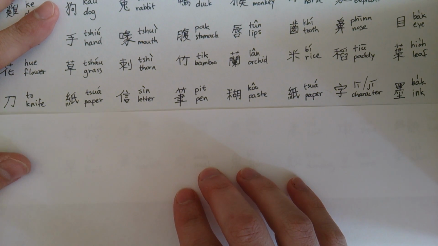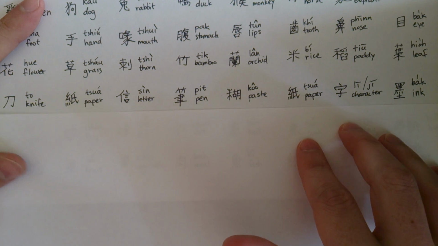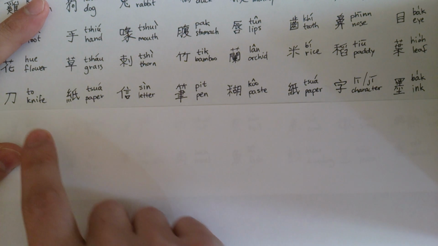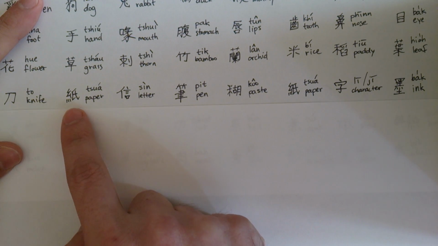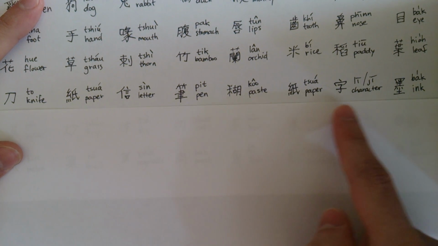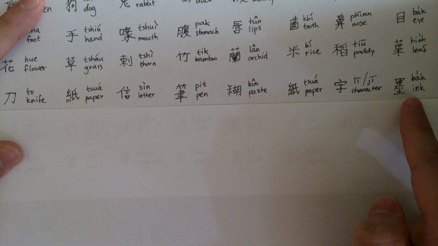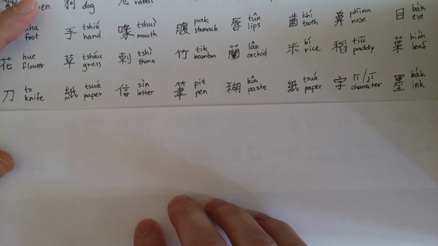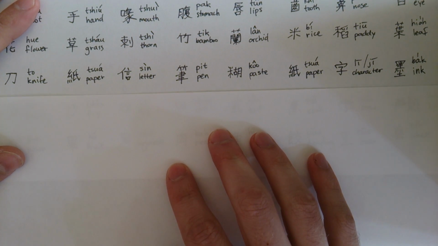Okay, the next one we've got stuff you might find in an office. So a knife, like for opening envelopes, a paper, letter, that kind of thing. 的紙信筆稿紙字墨. Now, if you remember from my lesson 1 video, I mentioned that the J sound is usually pronounced as an L sound, and that's how I usually say it. So some people might say this character as J, but I usually say it with an L. Okay, try those.